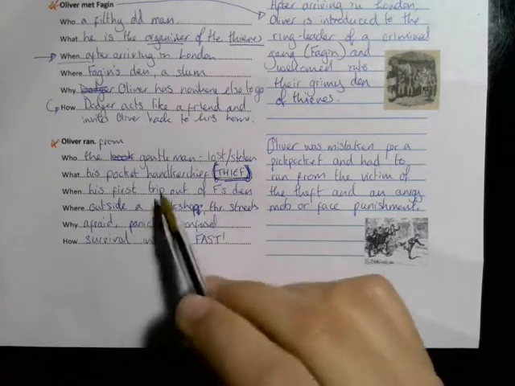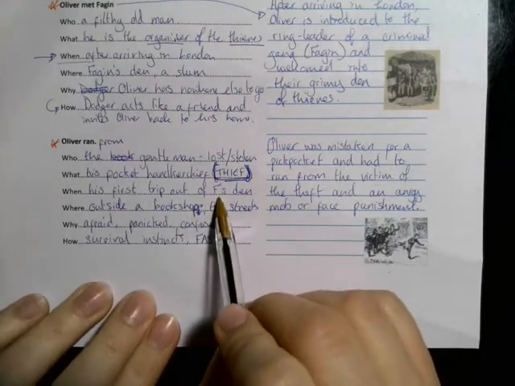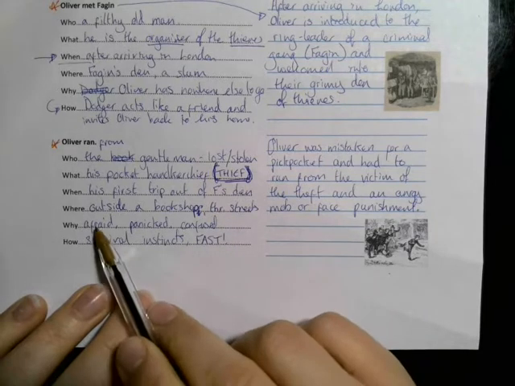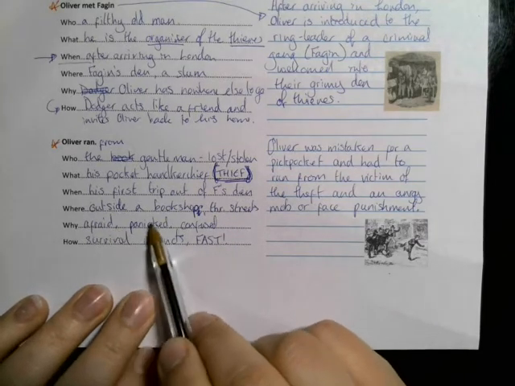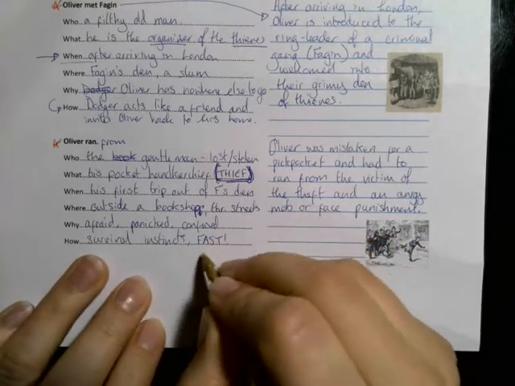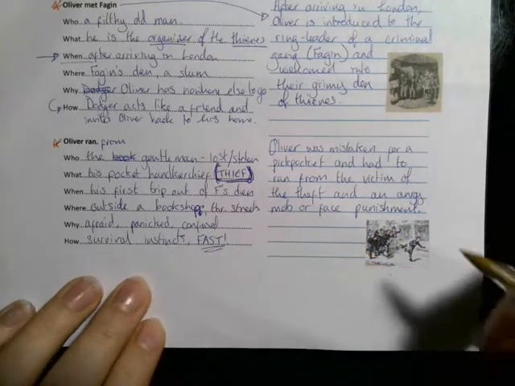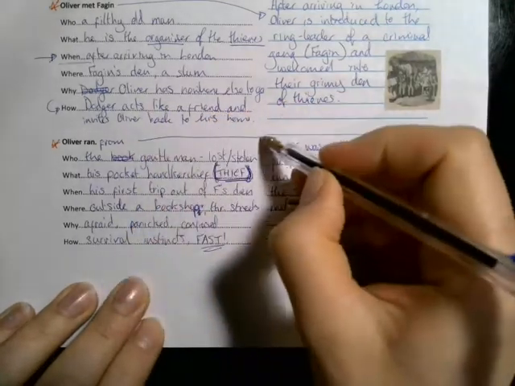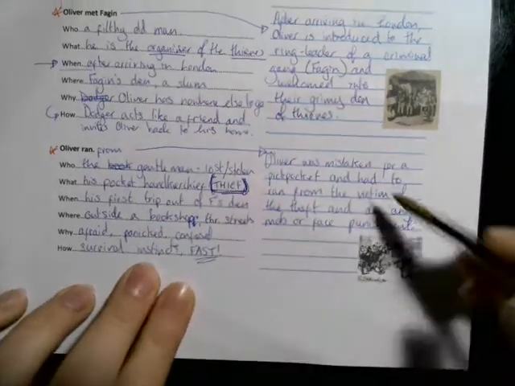When is this? Well, this is his first trip out of Fagin's den. And it's outside the bookshop and then through the streets. Why does he run? Well, he's afraid, he's panicked, he's confused, he doesn't want to be punished. And how does he run? Very, very fast. So I tried to sum that up, give yourself some ticks if you managed to get those correct.